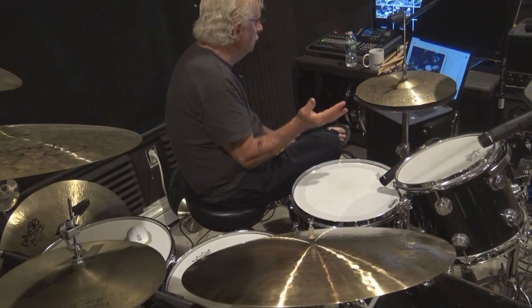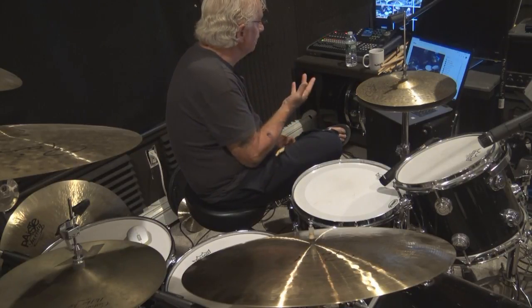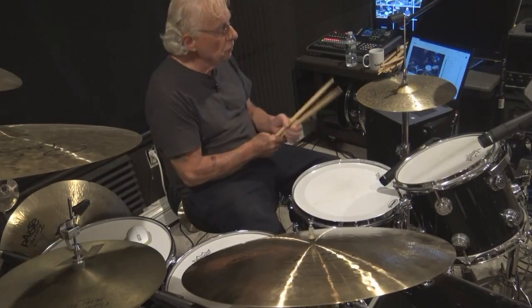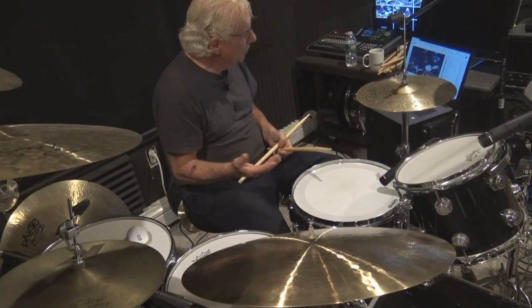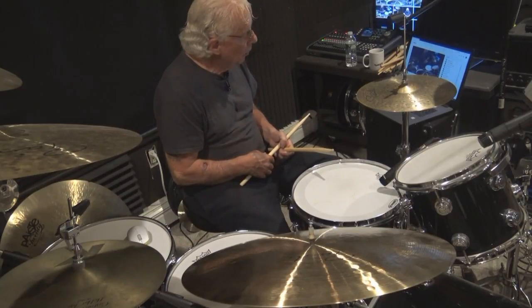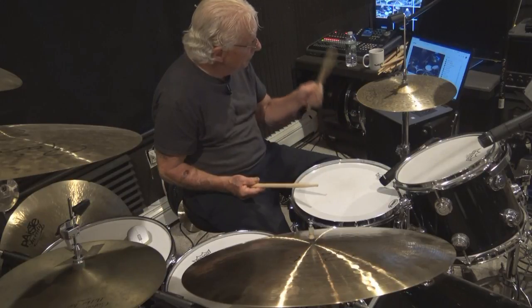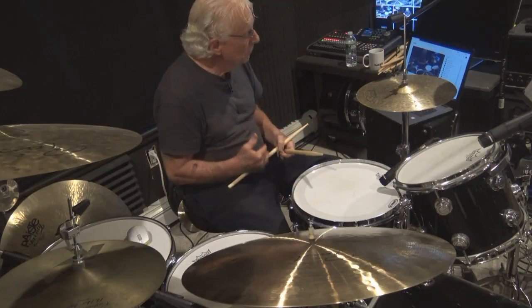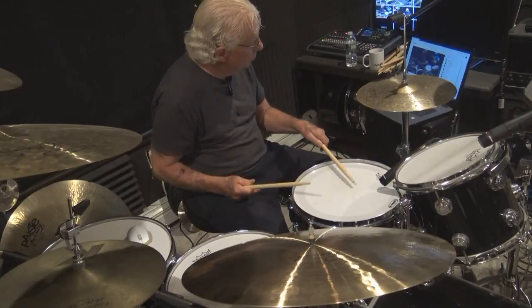And I was just giving you sort of a briefing on it. I like to take the first note of the triplet, which would just be the 1. So if I did line 1 in the Stick Control book, R becoming 1, the first note of the triplet, 1 and the. L becoming the first note of the triplet again, but this time with the snare drum, 2 and the. So if I did the first line with that formula, 1 and the 2 and the 3 and the 4.